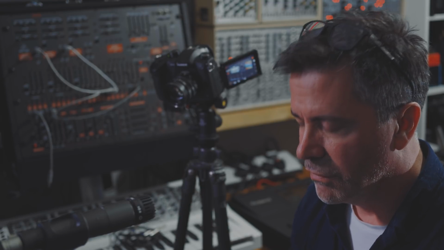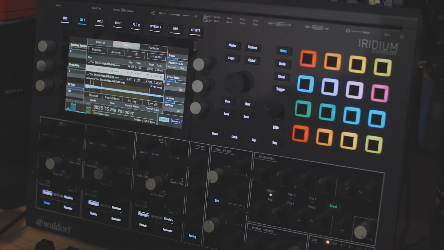I'm just going to play you now what this wonderful instrument sounds like when I push it through the vocoder, along with my raw vocal that's going to form the words and the lyrics. So it sounds like this.